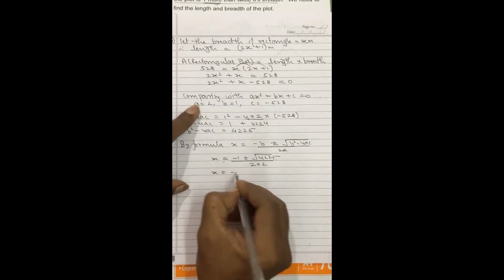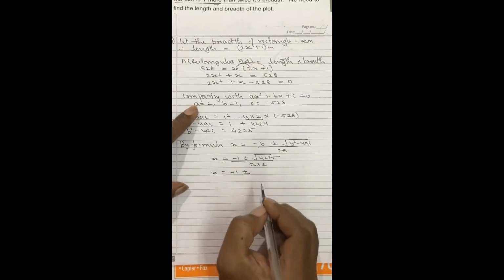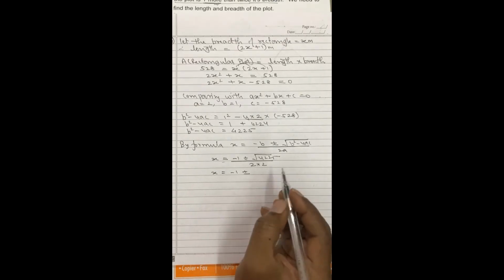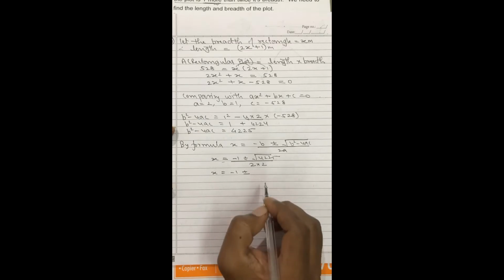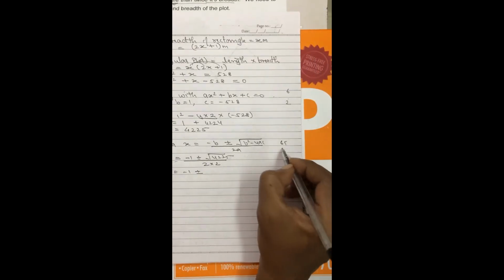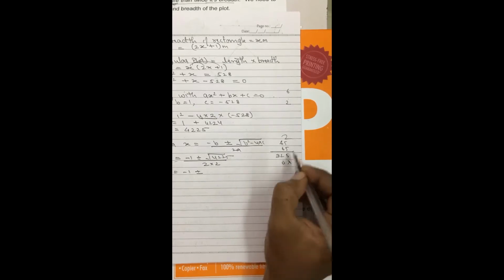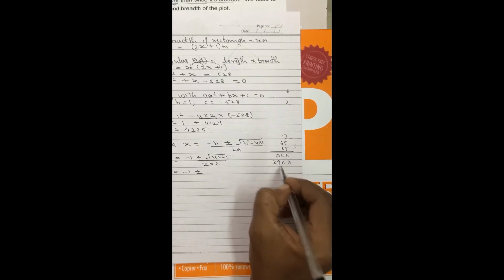So this will give you minus 1. Now the square root of 4225 should be 65. 5 5s are 25, 5 6s are 30 plus 2 is 32, 6 5s are 30, 39.